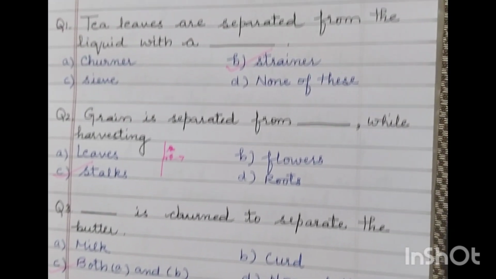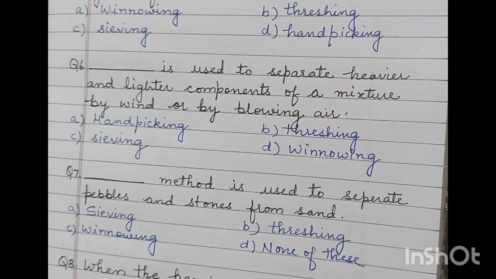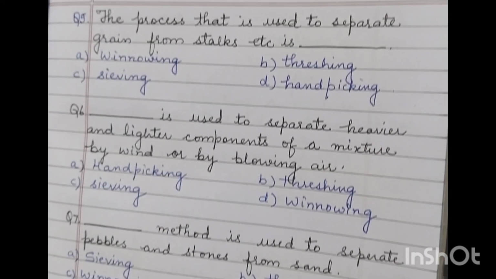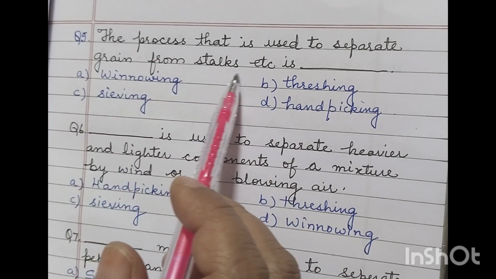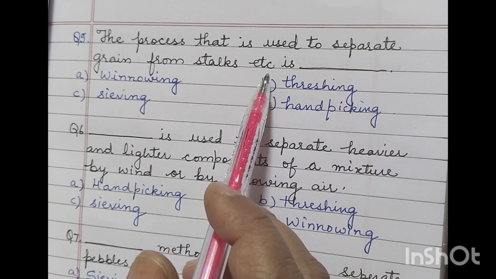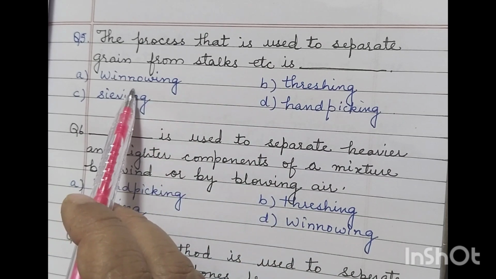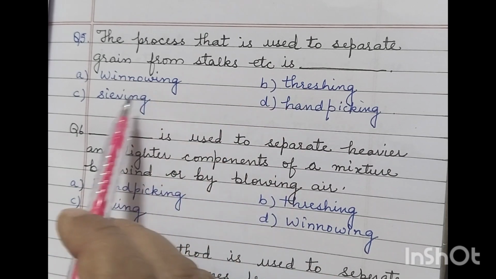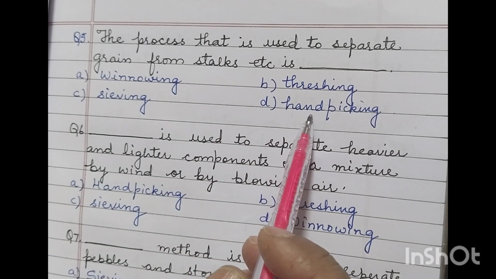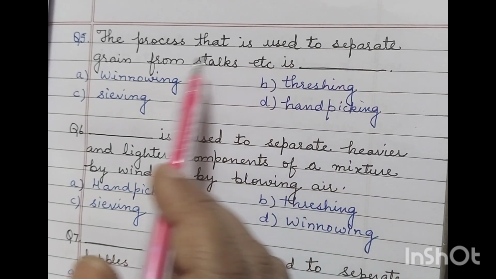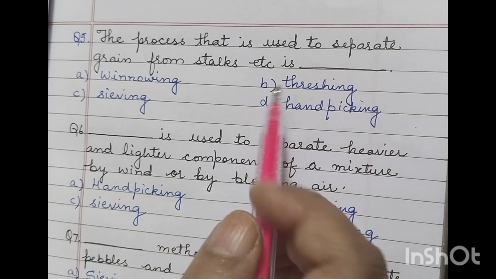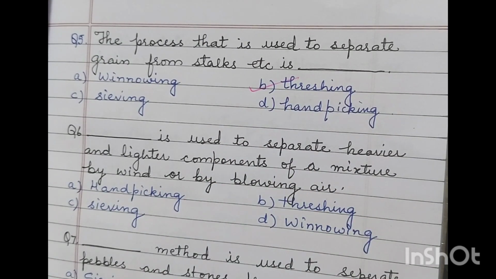Now next question is question number 5. The process that is used to separate grain from stalks, etc., is known as winnowing, threshing, sieving, hand picking. So the process that is used to separate grain from stalks is known as threshing.